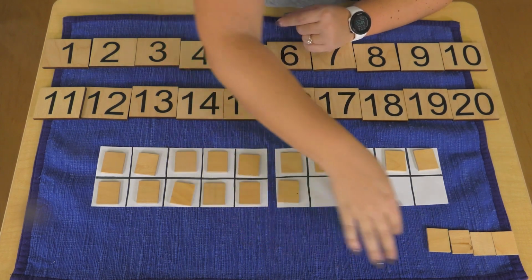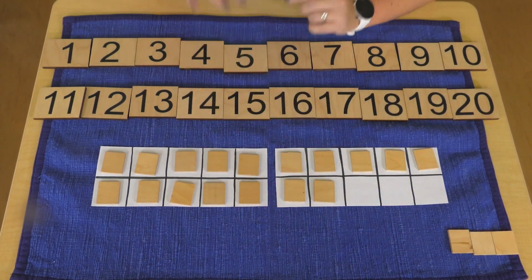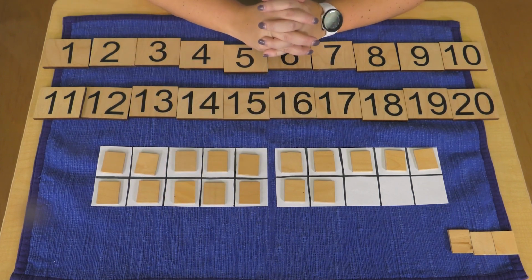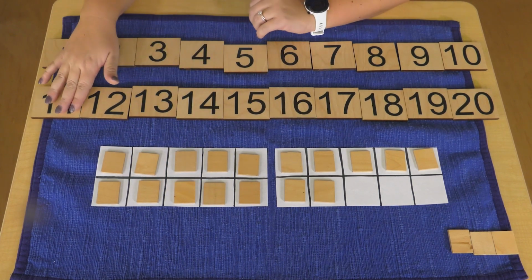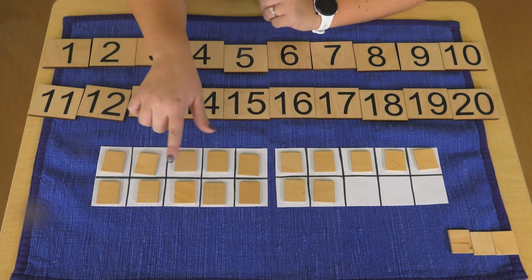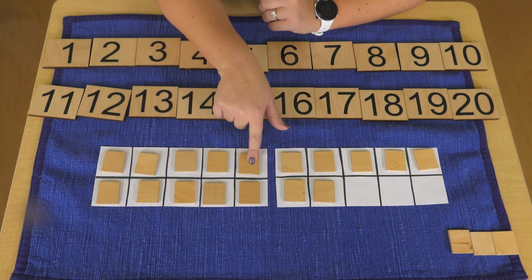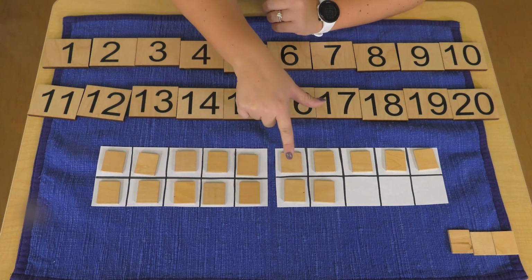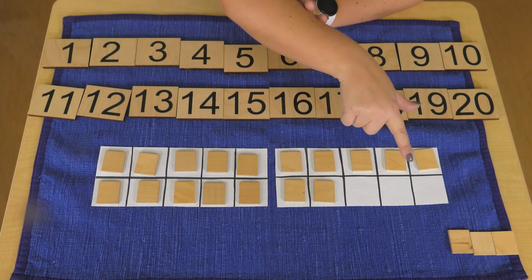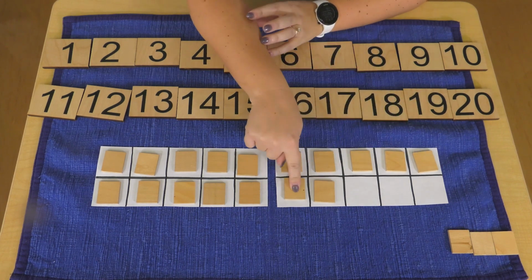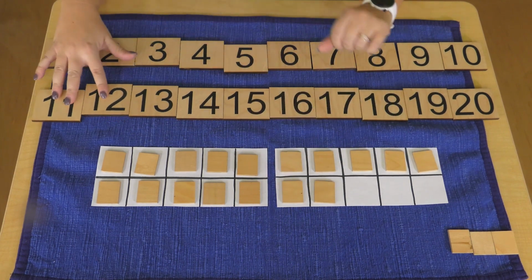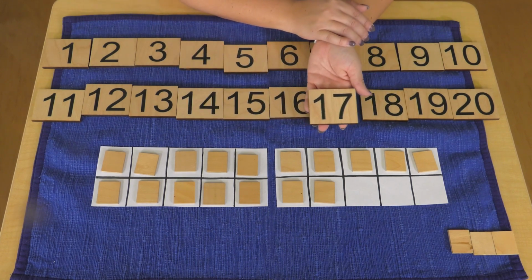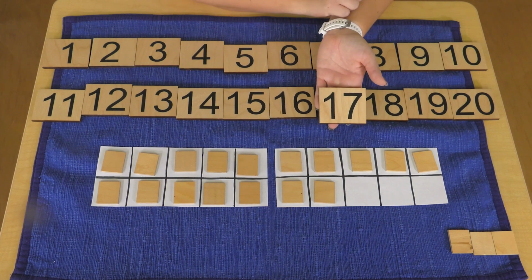We're going to try a really big number together. What number do we see represented on our 2 tens frames? Let's count them. 1, 2, 3, 4, 5, 6, 7, 8, 9, 10, 11, 12, 13, 14, 15, 16, 17. I have 17 spaces filled on my 2 tens frames. I have the number 17.